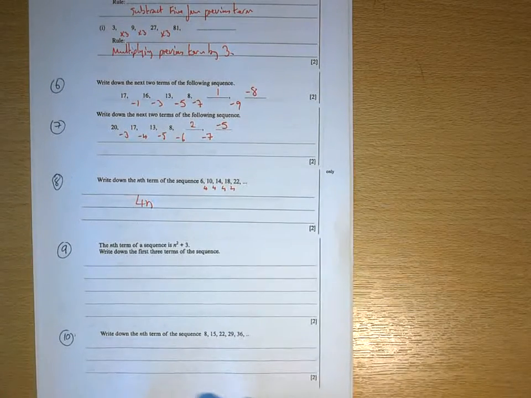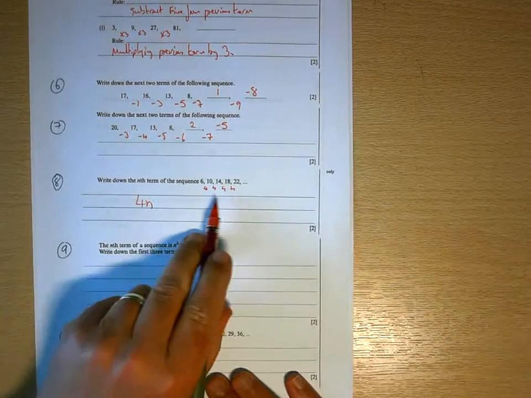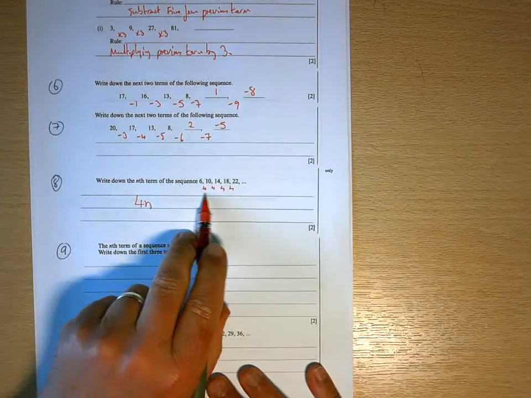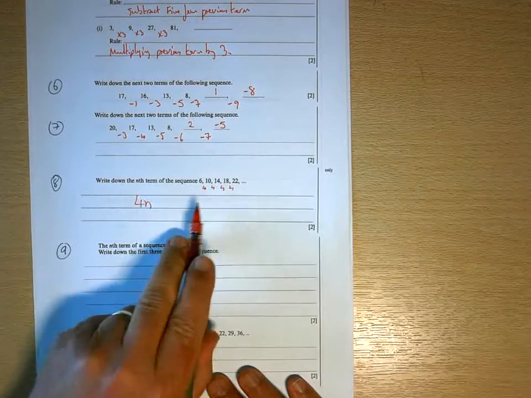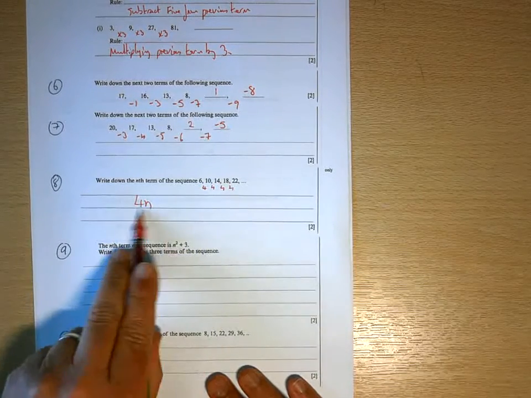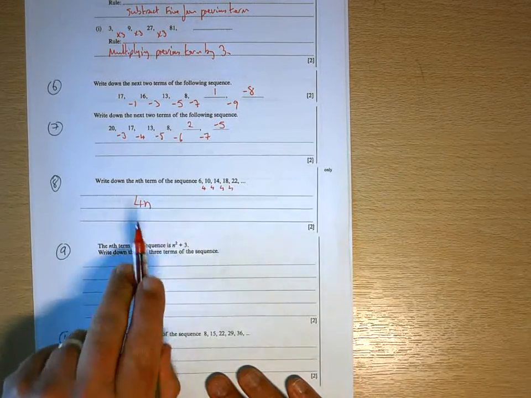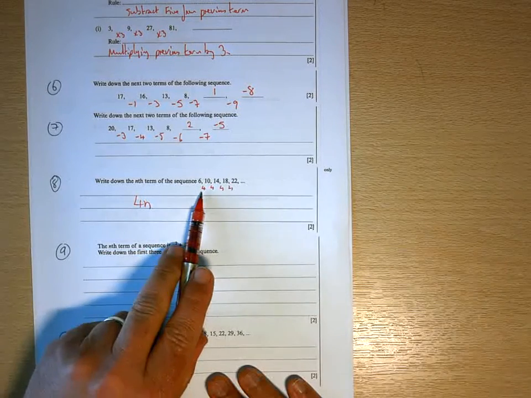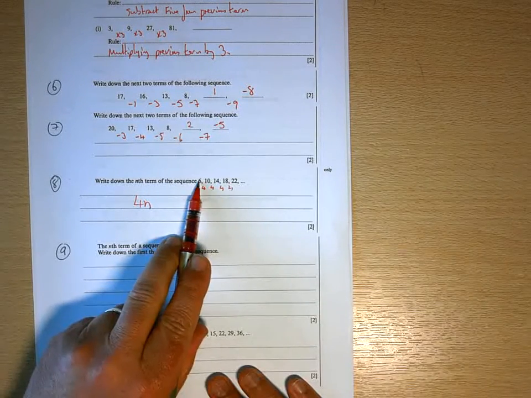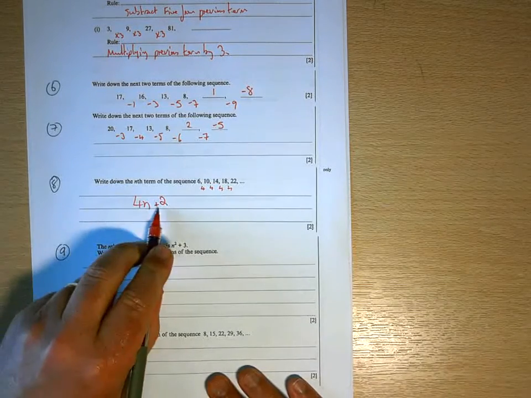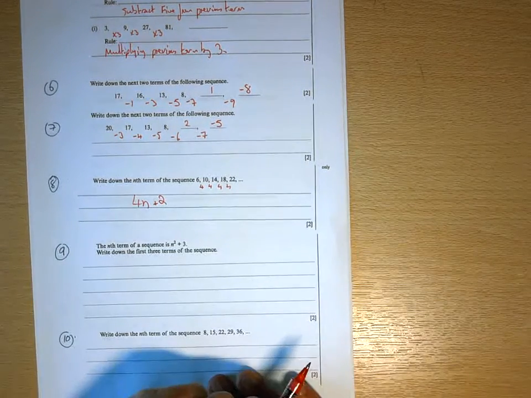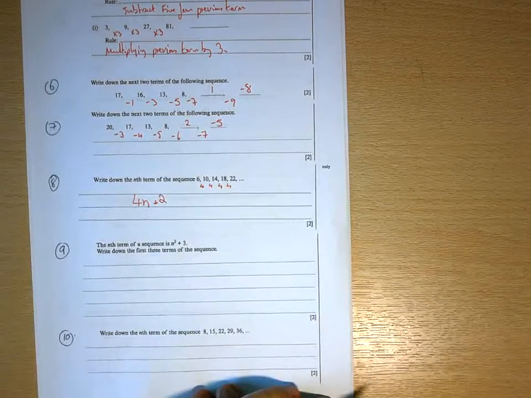So that's the first thing you do every time. Look at the difference. If the difference is the same, whatever that difference is gives you the type of rule we've got. Now if the first term in the rule was 4, that would be a 4n rule. But it isn't. And in order to get 4, we have to add 2. So that means that my rule is a 4n plus 2 rule. And that's the nth term of the sequence.